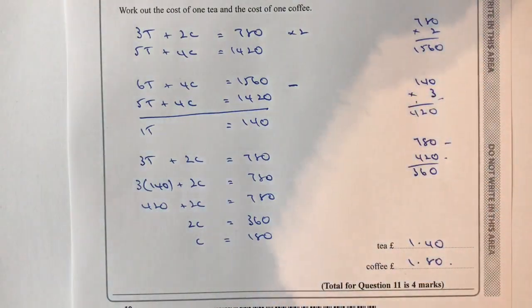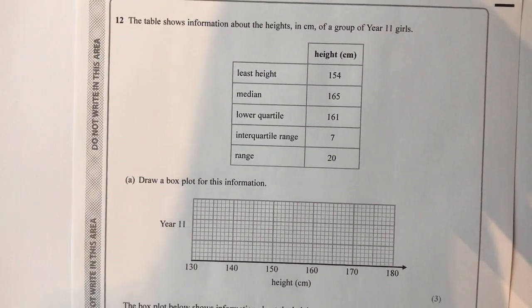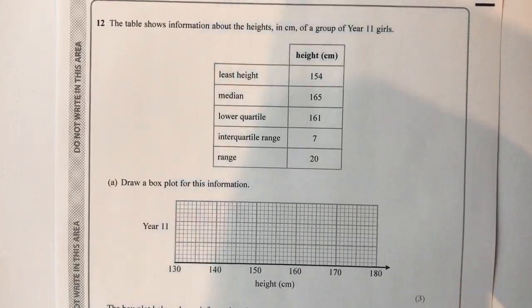Okay, so let's move on then to question number 12, which is box plots. Box plots are quite popular, and usually they might ask you, initially at least, to draw the box plot, and then what we're going to do is compare the two box plots from the boys and from the girls. So the table shows information about the heights in centimetres of a group of year 11 girls. Okay, we've got least, median, lower, upper, interquartile.